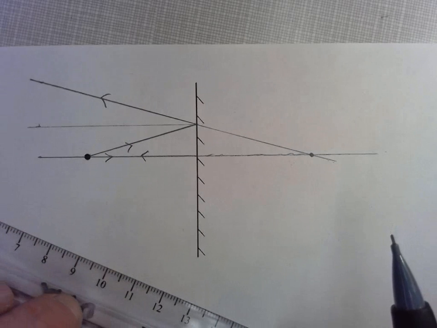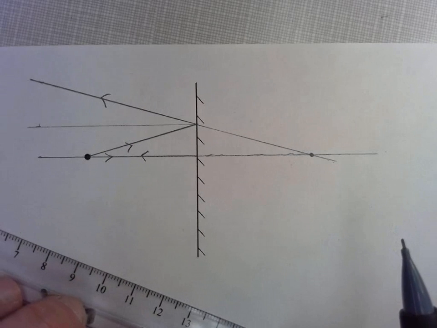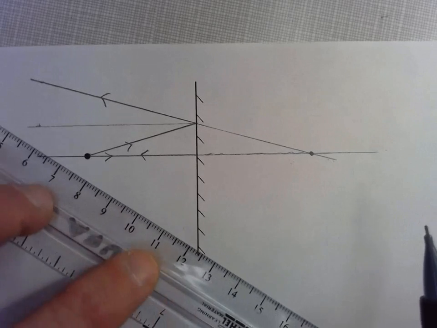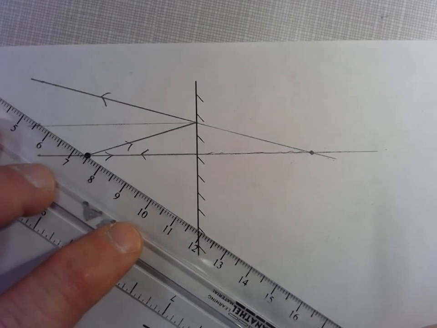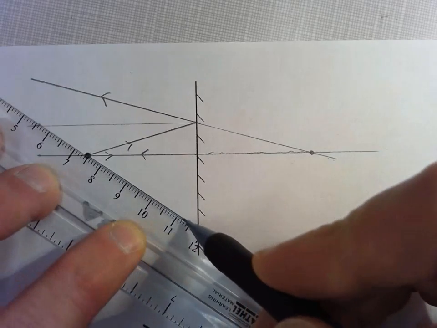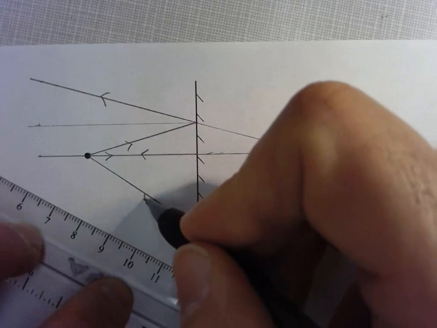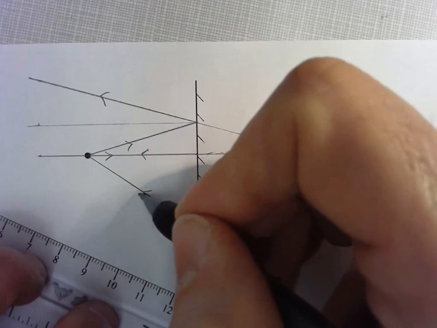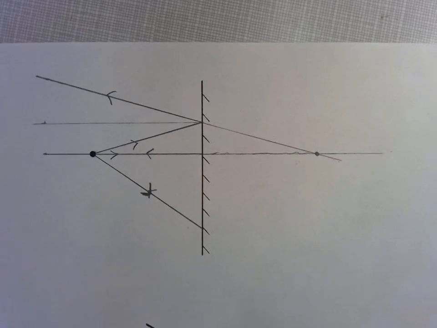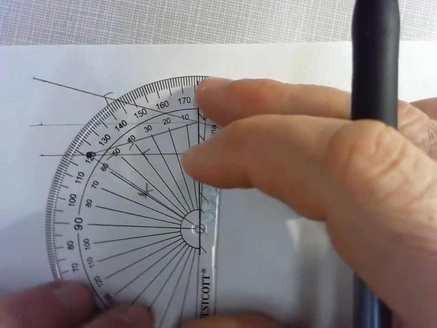Normally I'd be happy with just these two rays, but just to be a little more precise, I'm going to draw a third ray. Let's draw one to the bottom here. So I draw my incident ray. Oops, it's going in that direction. Now I'm going to use my protractor here.